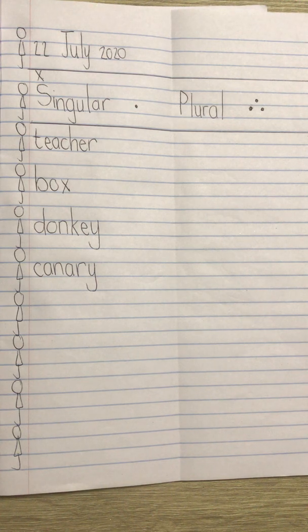Remember, in the quiz, I'm not going to be here to sit and tell you the rules, so you need to listen to them and store them in your brain. Cool. Rule number 5. If a word ends in f or f-e, then the f or the f-e will change into v, and you add an E-S.